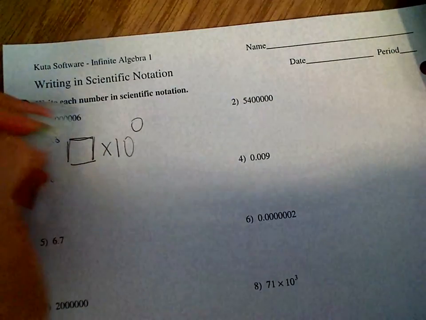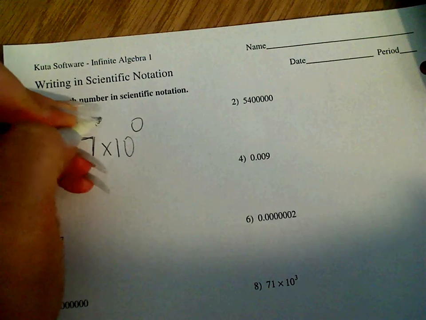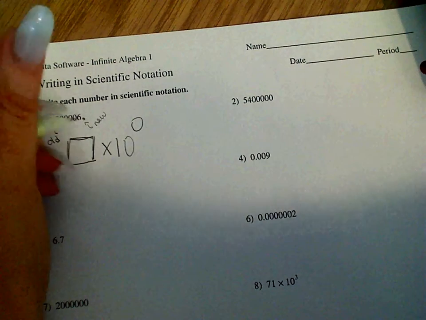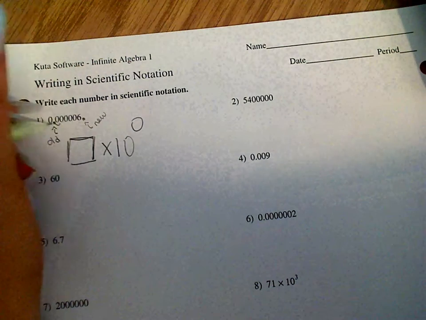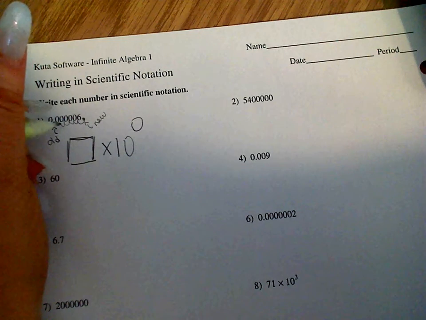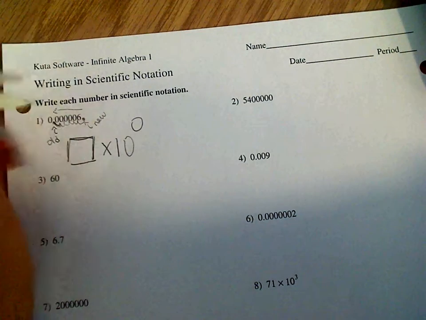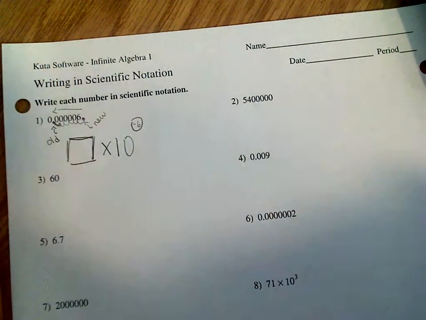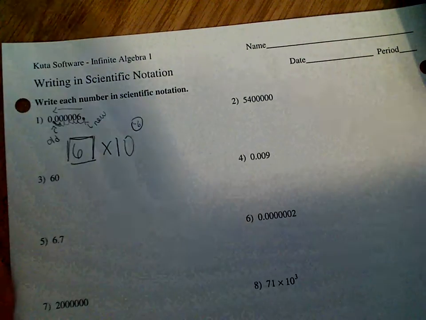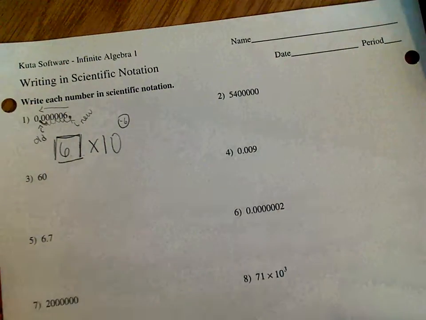So our new decimal needs to go here. So that'll make it like a 6, right? So remember to go from new to old. So 1, 2, 3, 4, 5, 6 decimal places. So since we went left, that's going to make the exponent a negative 6, and our decimal will be 6. 6 point, but the decimal would be invisible since this is just a whole number.